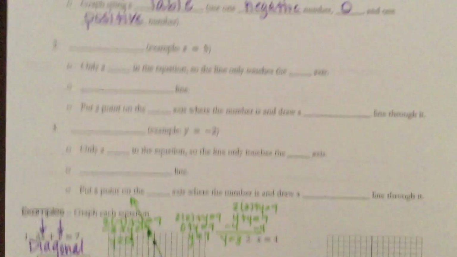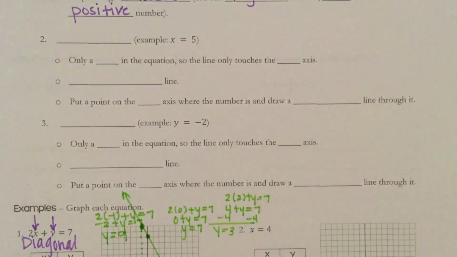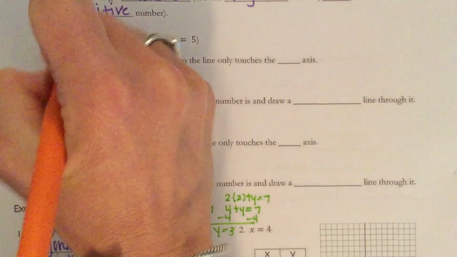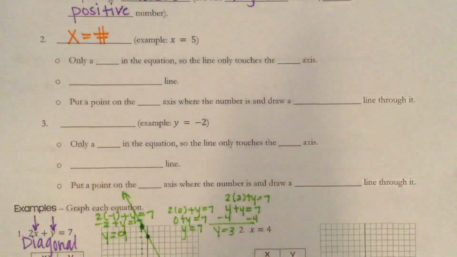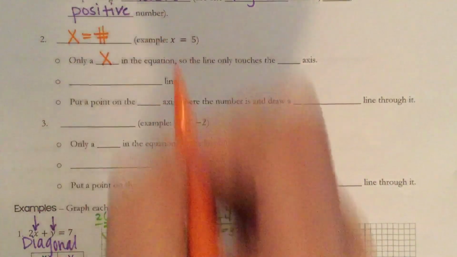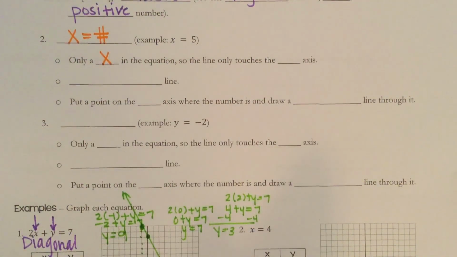All right, a second thing that can happen when we go to graph our line is that our equation might look like x equals a number. For example, x equals 5. Notice that the only variable in my equation is an x. Since there's only an x in the equation, the line may only touch the x-axis when I go to graph it.